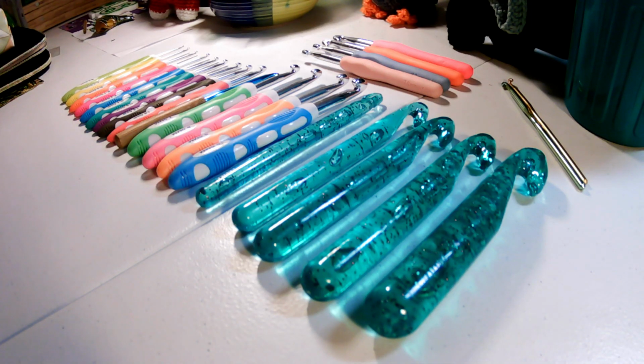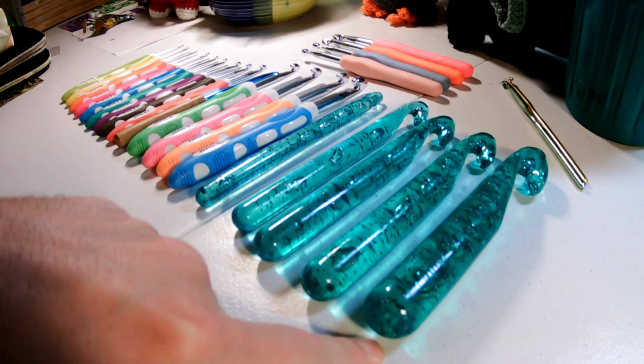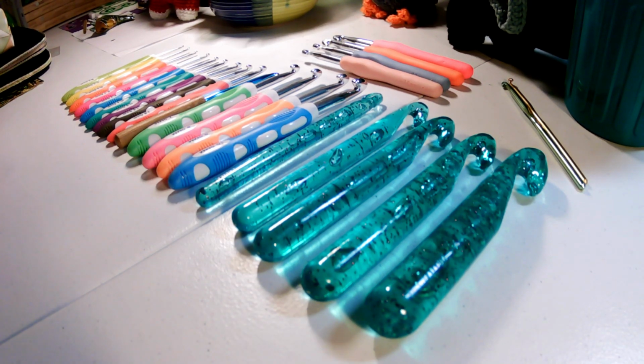Hi everyone. Alright, so here is my array of crochet hooks that I use. I don't use all of these per se, but most of these I do use, and they go all the way from a B, which is this one here, all the way to the 25mm crochet hook. But I usually use either a G, H, I, or J. Sometimes I use a K, and then for bigger projects I'll go up to either a 9 or a 10mm.